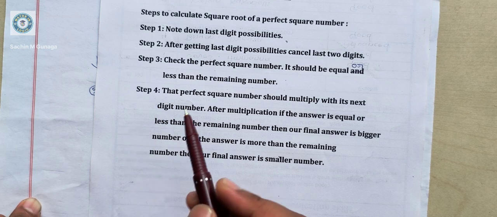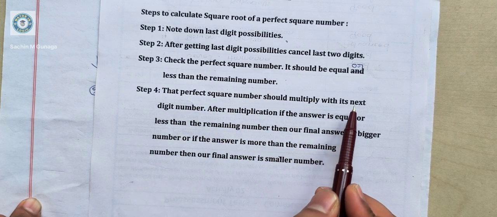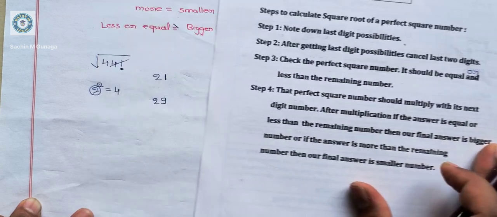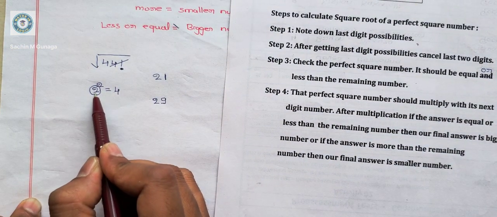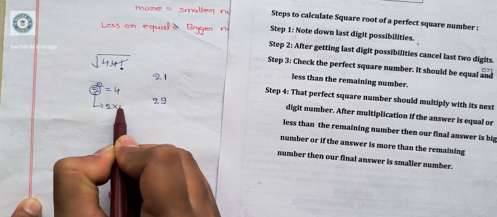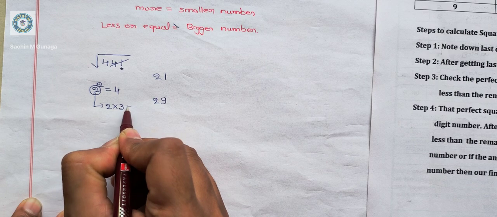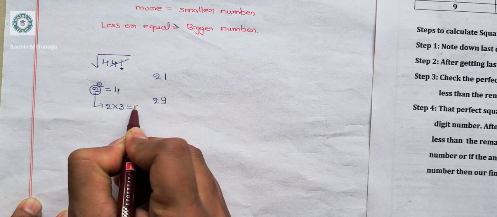Next, to get the final answer, we are going with the step number 4. What is that step number 4? The perfect square number should multiply with its next digit number. See, perfect square number is what here? 2. This 2 we are going to multiply with next digit number. What is the next digit number here? 3. Therefore 2 into 3 is how much here?